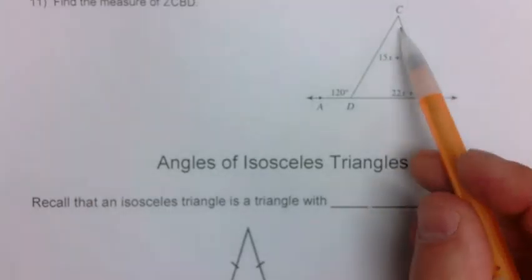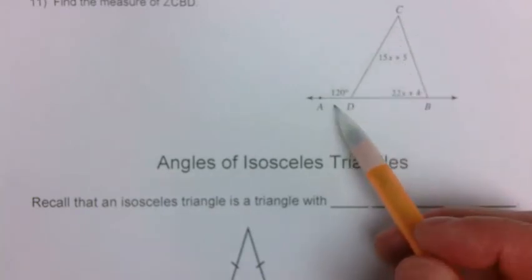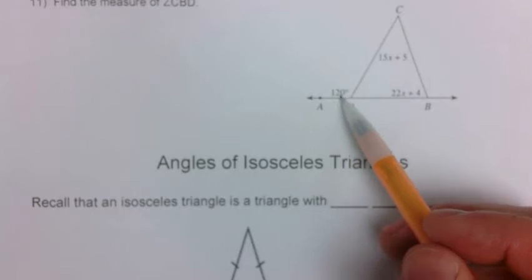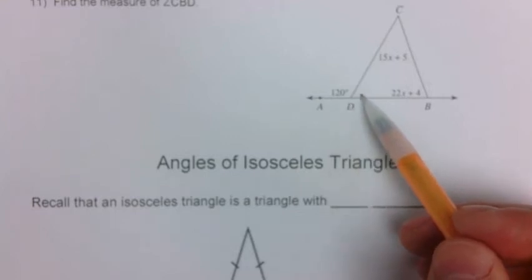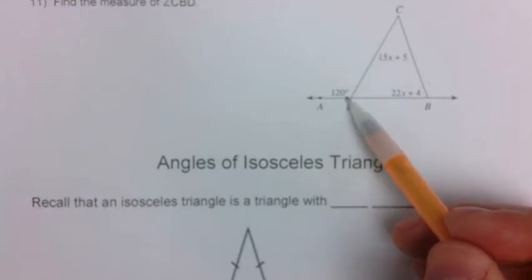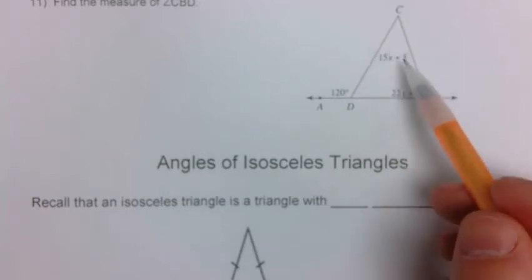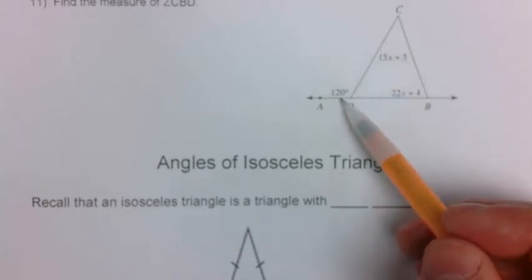And I can see I've got this angle up here, which is labeled as 15x plus 5, and I have an exterior angle out here that's 120 degrees. And if I remember from before, the exterior angle is equal to the sum of the two remote interior angles. All right, this unlabeled angle is adjacent to 120. So the other two angles in the triangle would be the remote interior angles. The sum of these two angles has to be equal to the measure of the exterior angle.